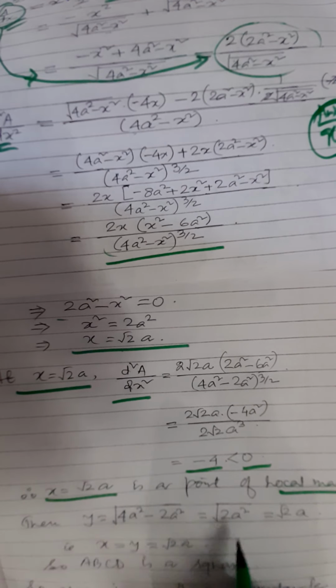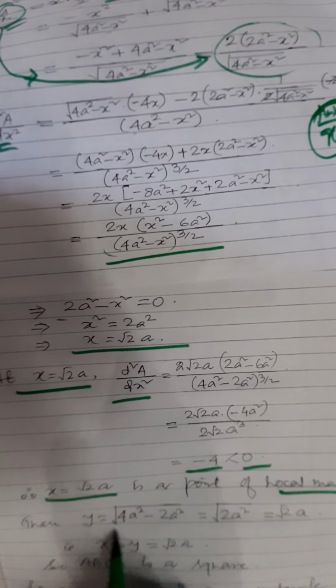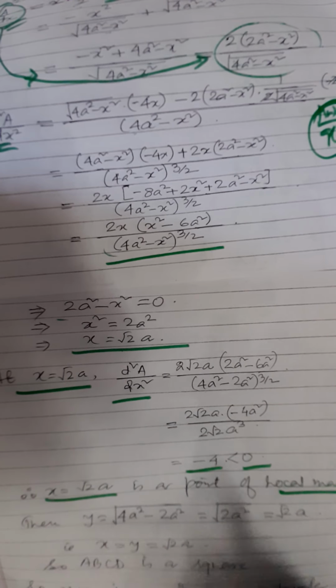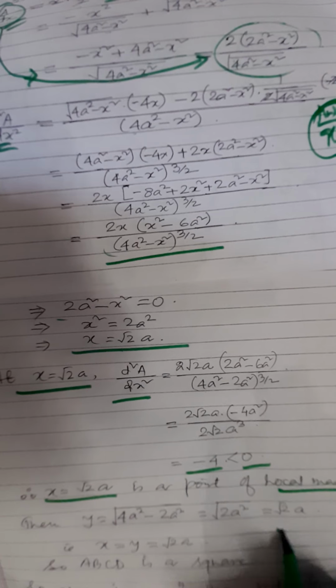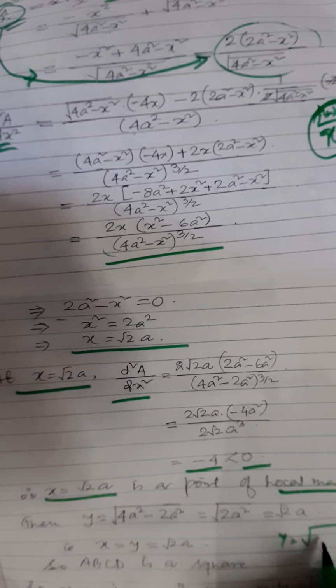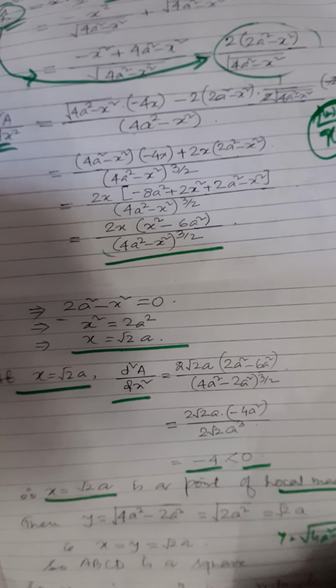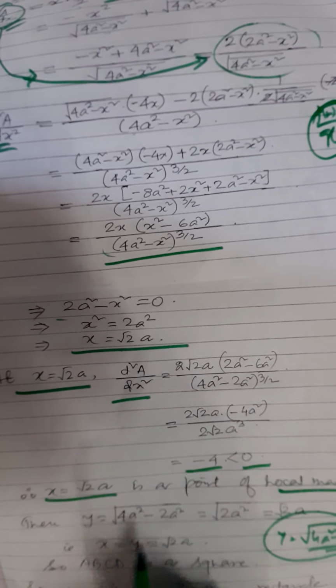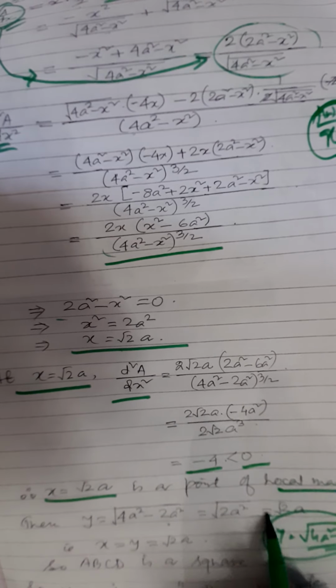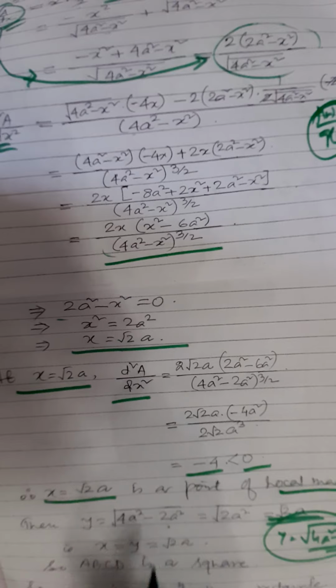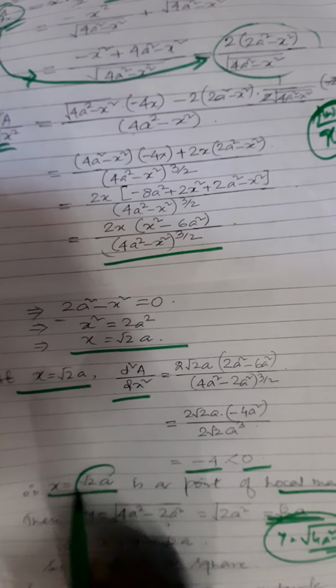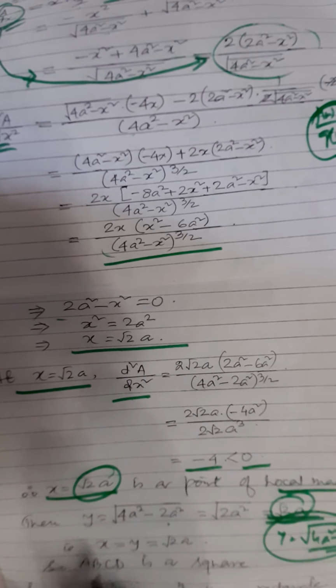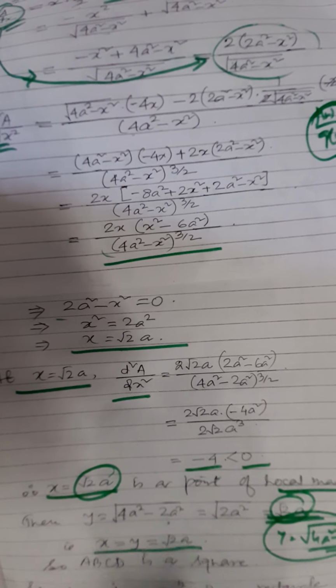Then y is equal to what? Now put the value of x to get y. What was y? Y is equal to root over 4a square minus x square. Here you put the value of x. So 4a square minus 2a square, so we will get root 2 a. That means x is equal to root 2 a, and y is also root 2 a. X is equal to y.